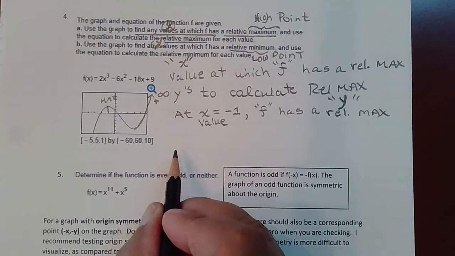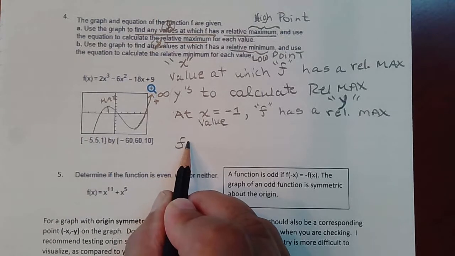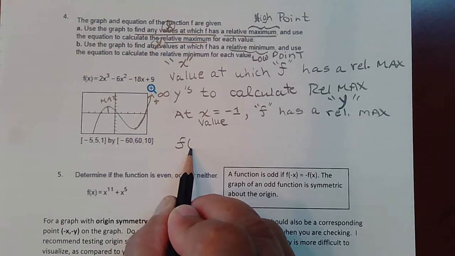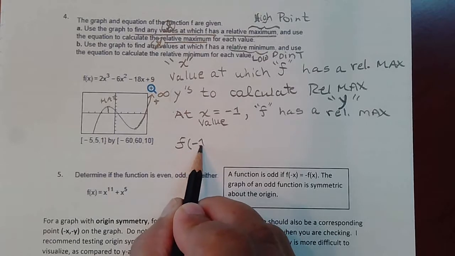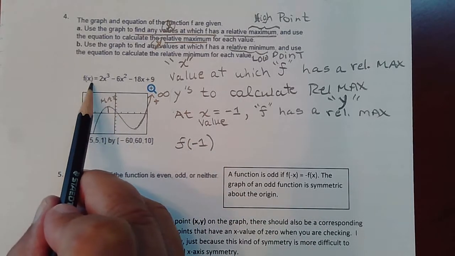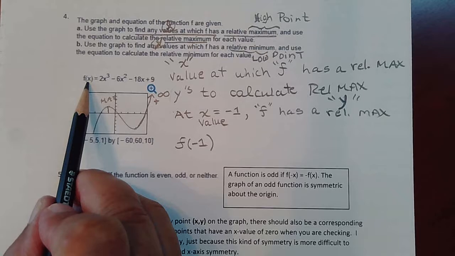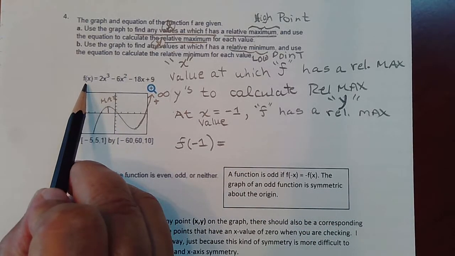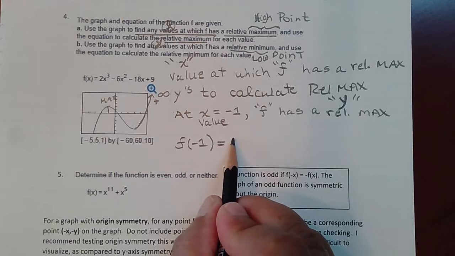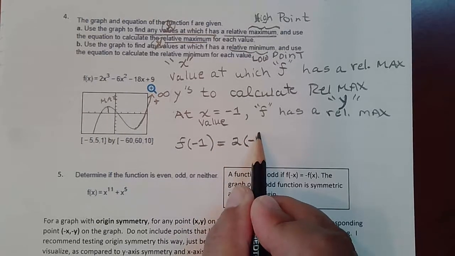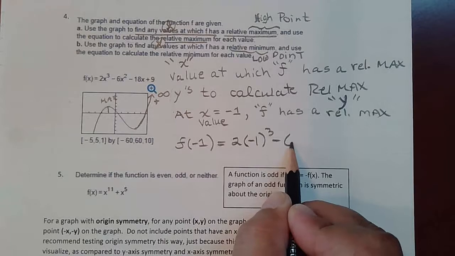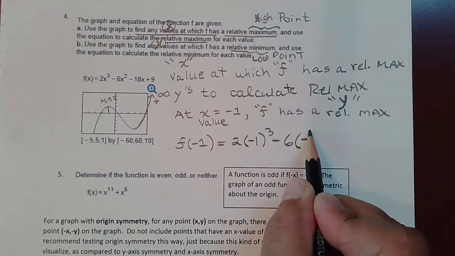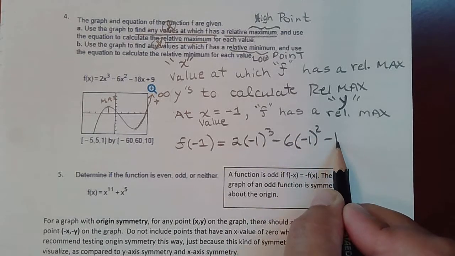So if you want to use the function to get the y partner, you go like this. You take the function, you plug in the x value. See how your function says f and there's a place for x? That place is to state to the reader of your work, which is me, what you're about to plug in. And if you're stating that you're going to plug in a -1 right here, that means you're plugging a -1 in everywhere that there's an x.